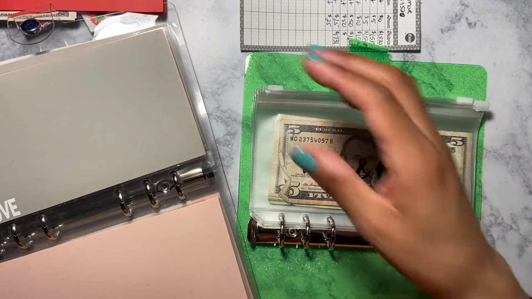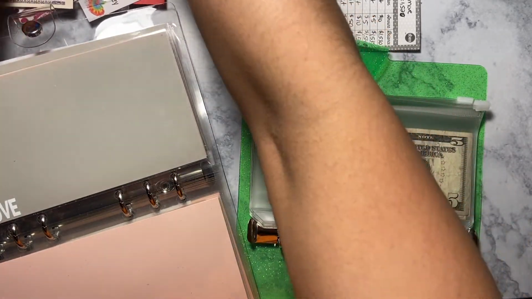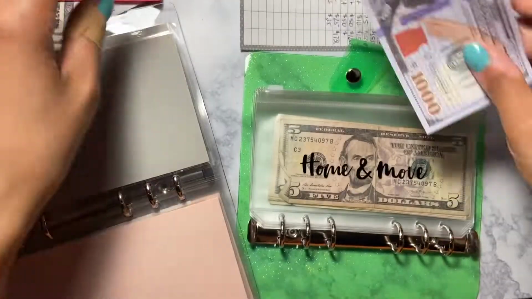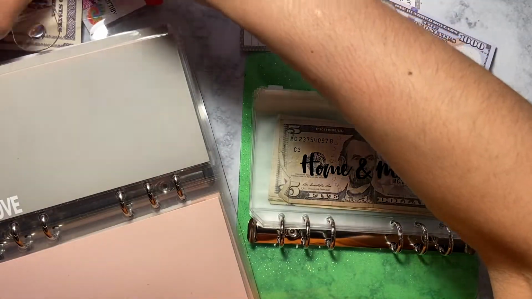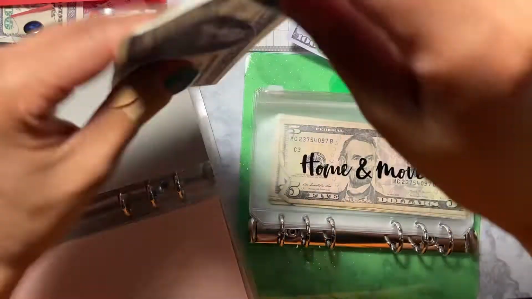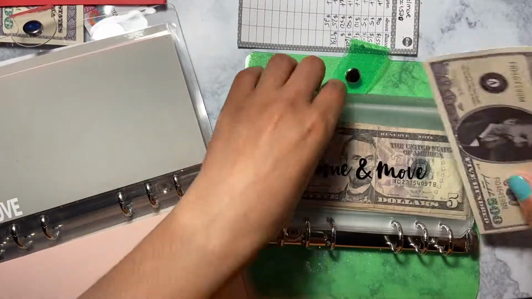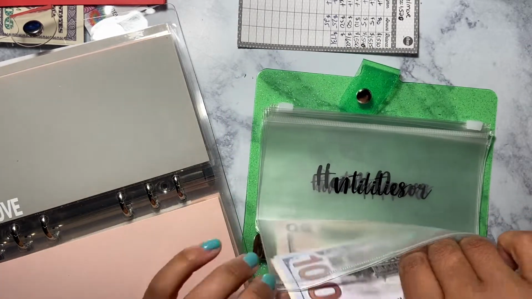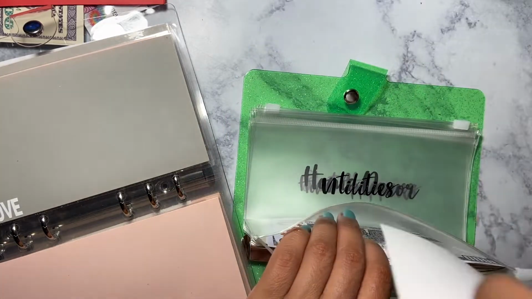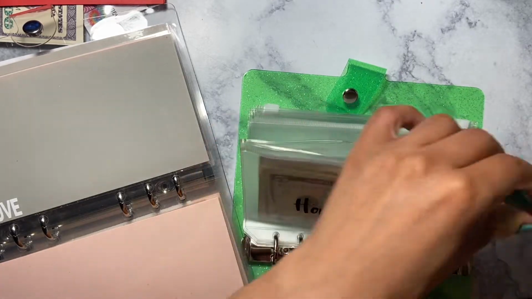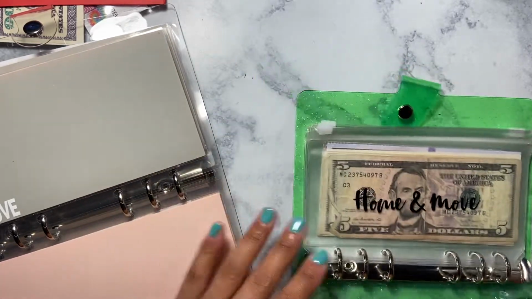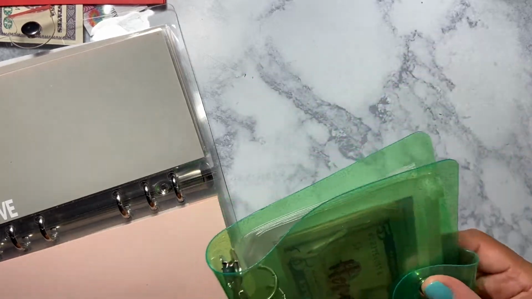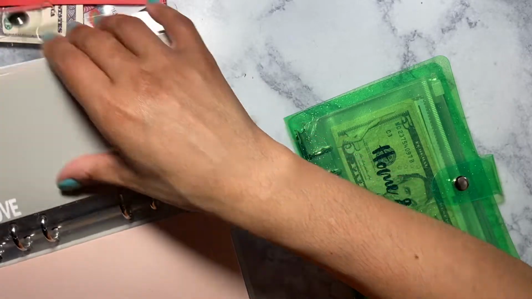And I forgot, guys, that I have to put a $1,000 slip in there, because I do have $1,000. Actually, 1,500. I have 1,500 in the bank. So that's gonna go in there. And look how pretty. And then I'm gonna take that envelope and use it for something else.